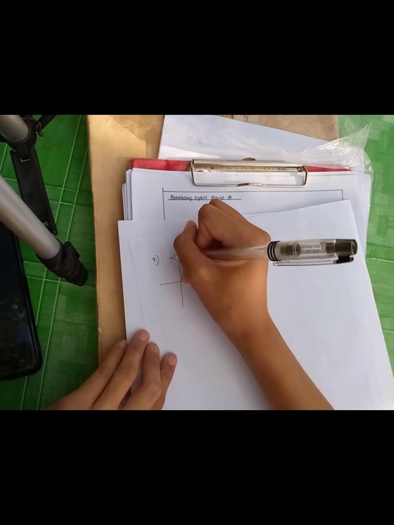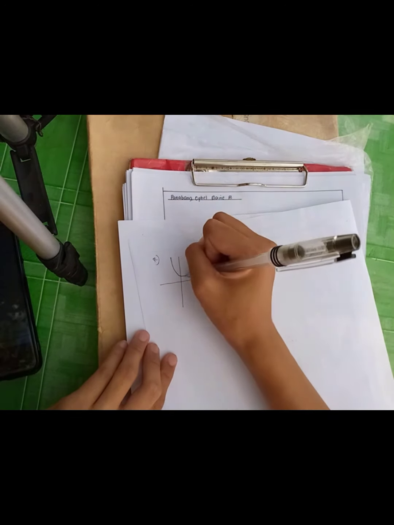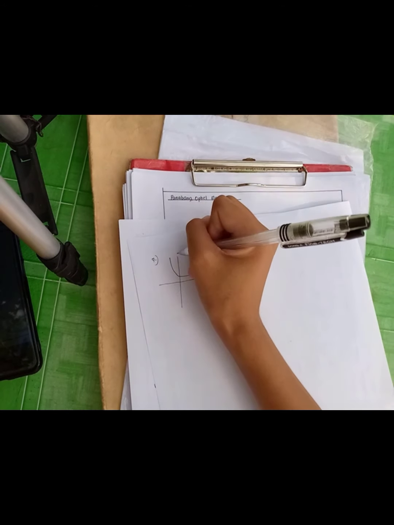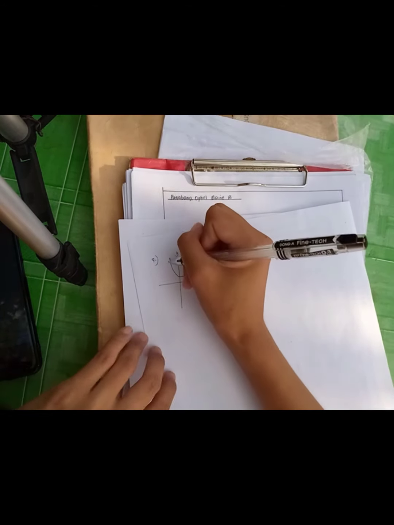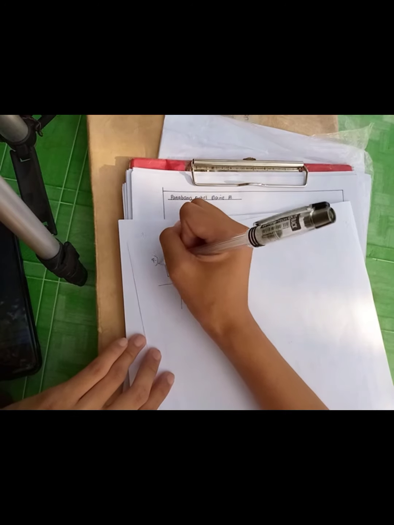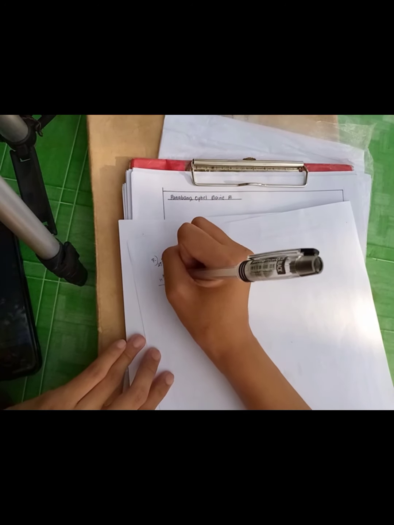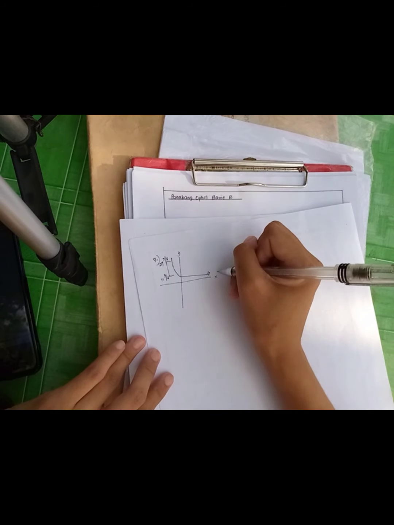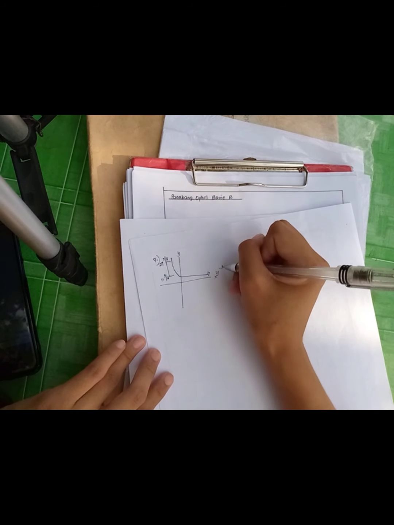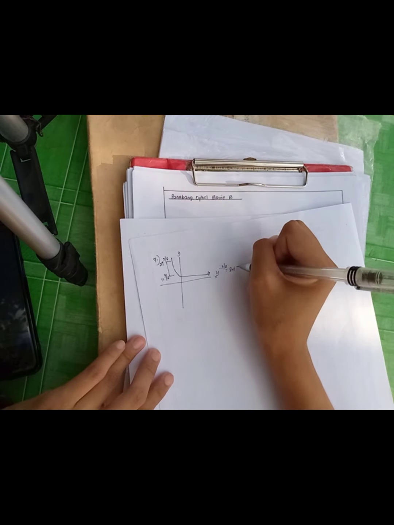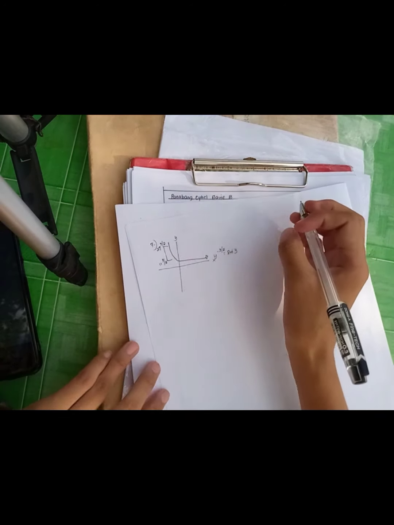From here to there on the y-axis. This is the y, this is the x-axis. So this will be 27 to the 3 over 2 and then 11 to the 3 over 2. This will be y raised to negative 3 over 2 equals 8x plus 3.